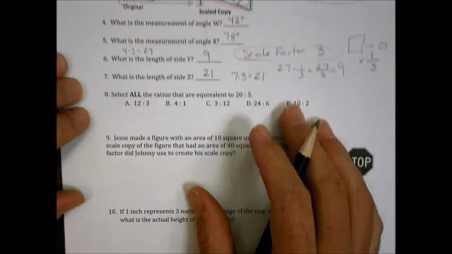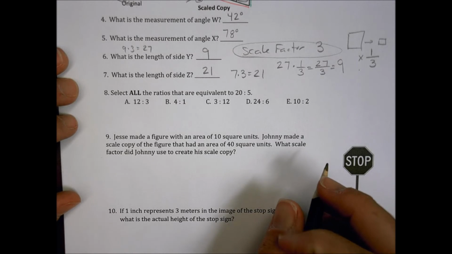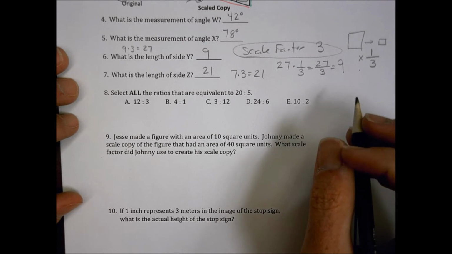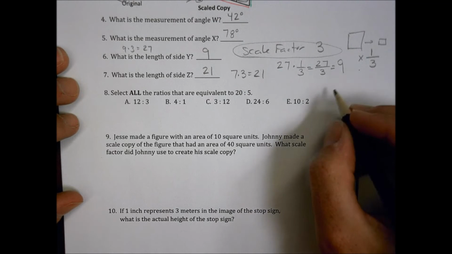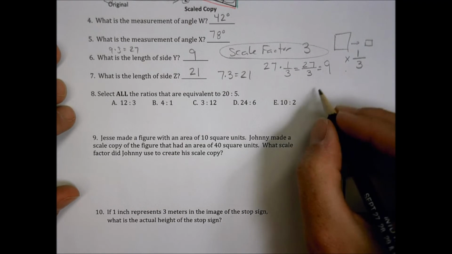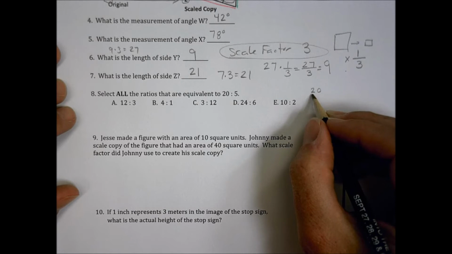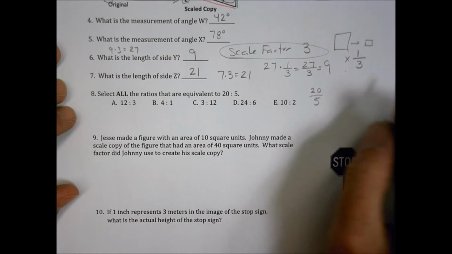Let's look at number 8. It says to select all the ratios that are equivalent to 20 to 5. All right, so this is a little bit interesting because you take a number like 20 to 5, and we could write it this way, or you could write it almost as a fraction if you wanted to. I like to write it down as a fraction to begin with, 20 over 5, or almost like a double number line, but we'll get there later.